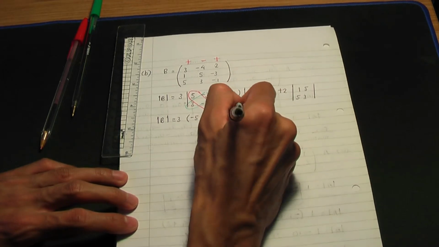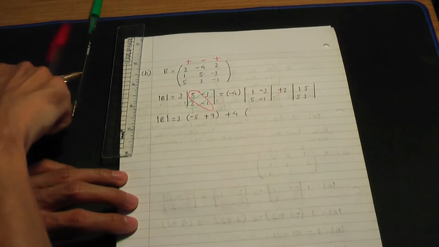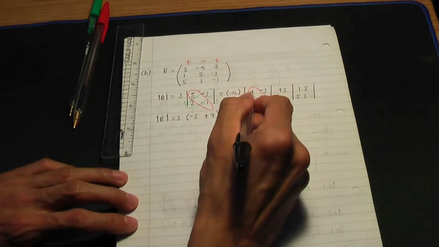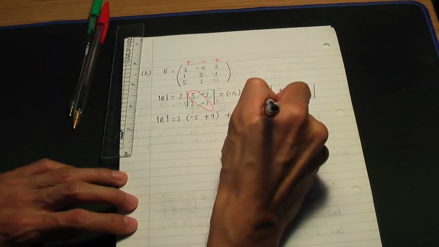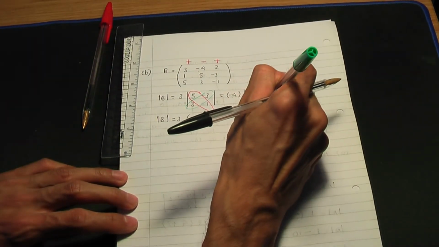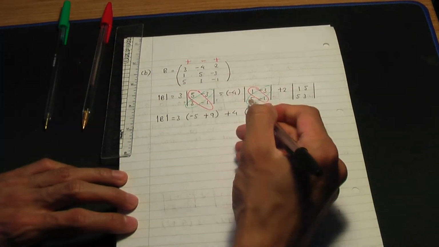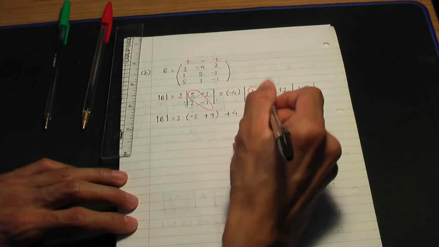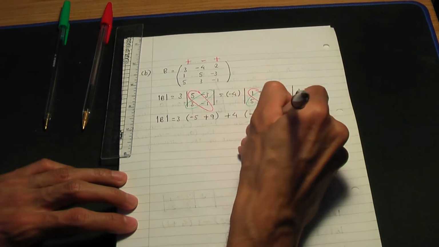Minus into minus 4 is plus 4, open a bracket. Multiply the elements along the leading diagonal. 1 into minus 1 is minus 1, minus, then multiply the elements along the opposing diagonal. 5 into minus 3 is minus 15, with this minus, plus 15.